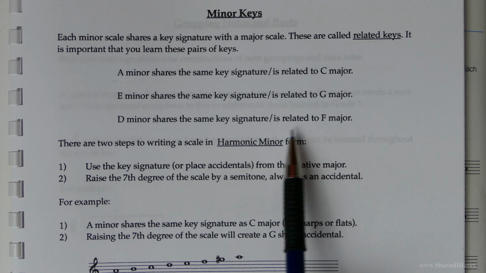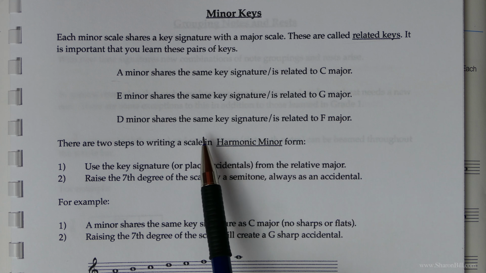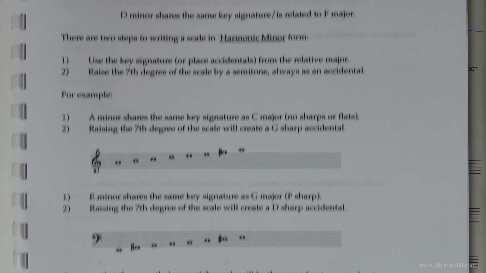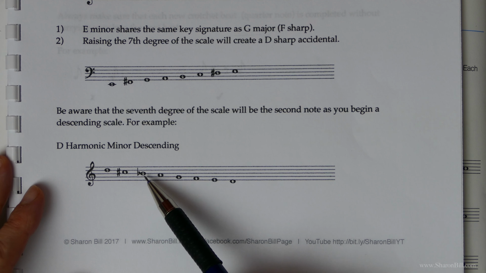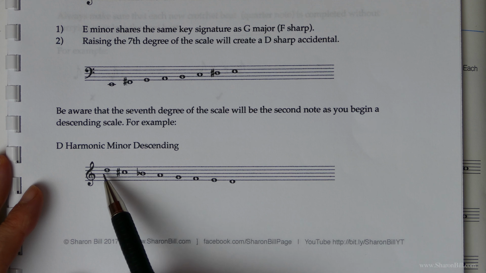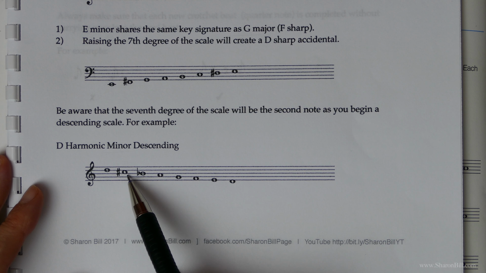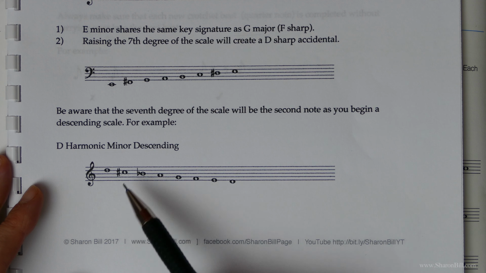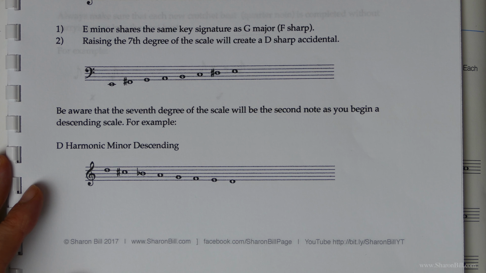So we'll have a key signature or an accidental, depending what the question asks, of B flats, appropriate to F major. So there's our B flat that could also be a key signature. And then the 7th degree of the scale will be sharpened. However, remember, we're descending here, so this is 8, 7, 6, so 7 must be sharpened because we've raised that by a semitone as an accidental.